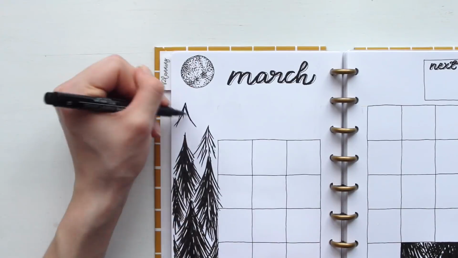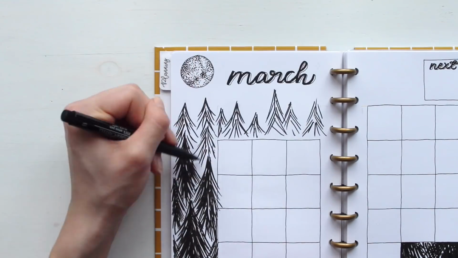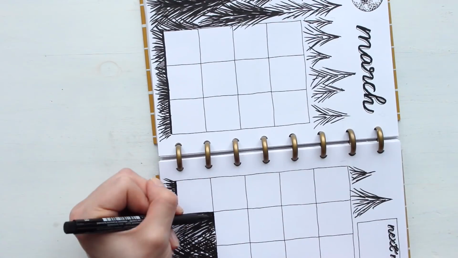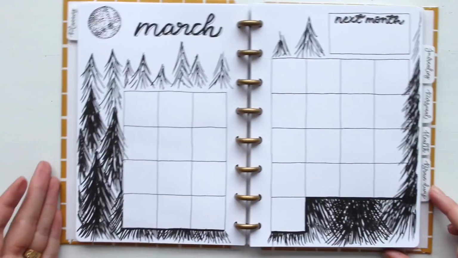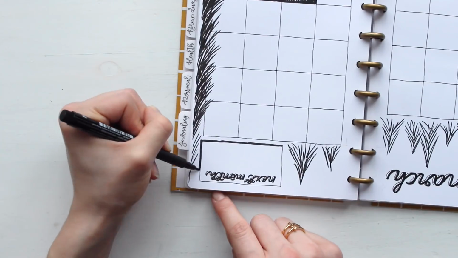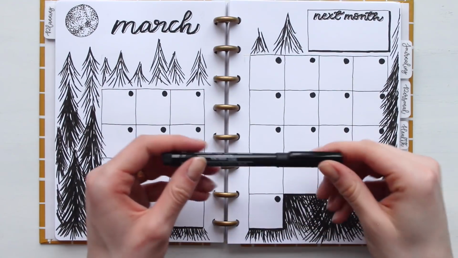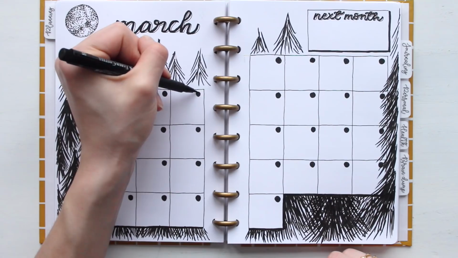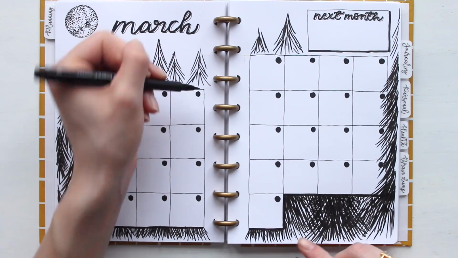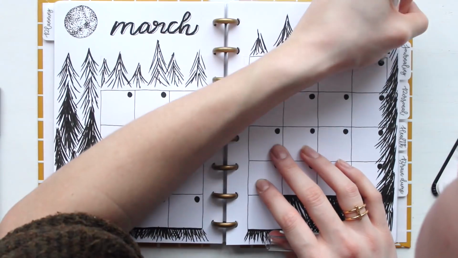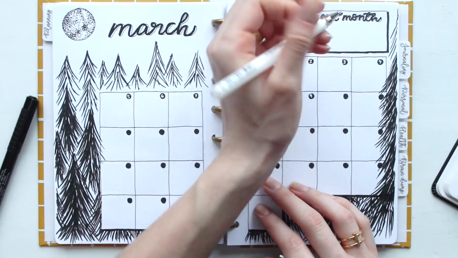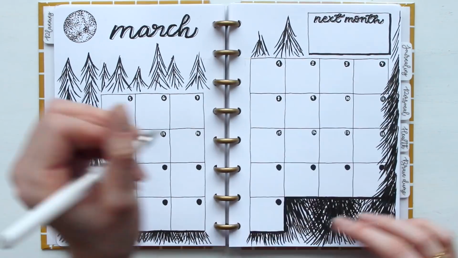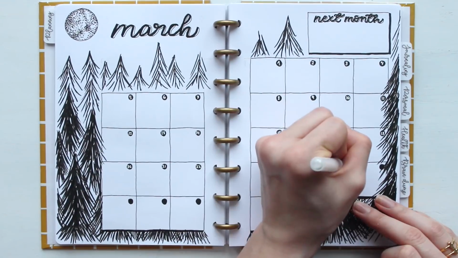And I'm using one of my Pitt artist pens, one of those calligraphy pens. I will leave it all down in the description, but I'm using that one to do these big trees, and then I'm just adding a drop shadow around these squares to make it look a bit prettier and more put together. Unfortunately my camera stopped filming, but I just made all of these dark spots around in the corners where I could write the dates with my Uni-ball pen in a white color.